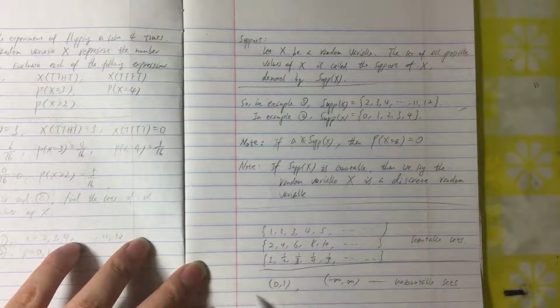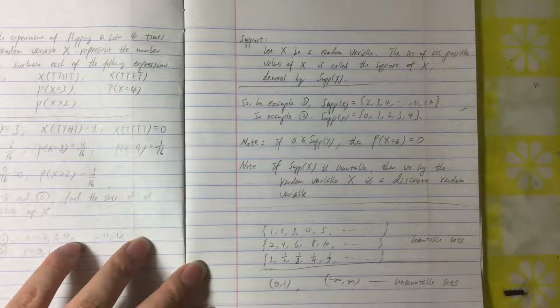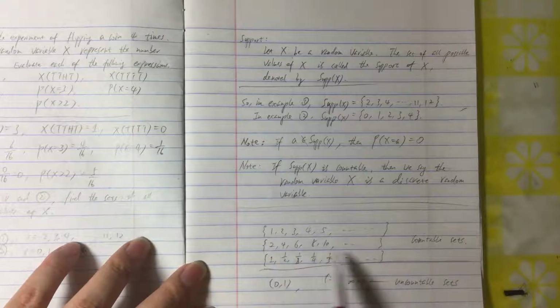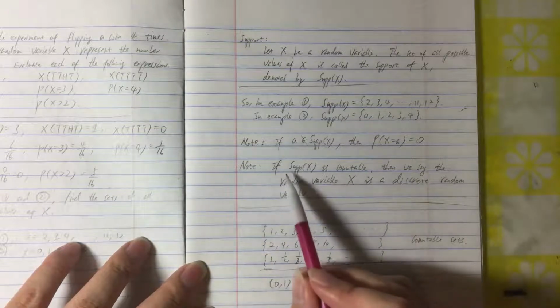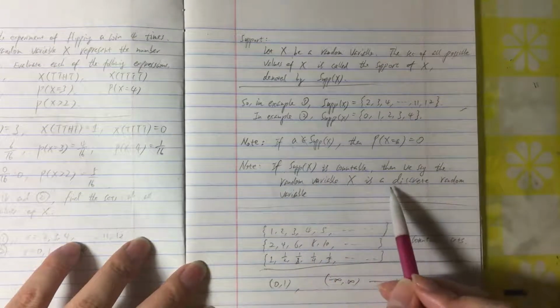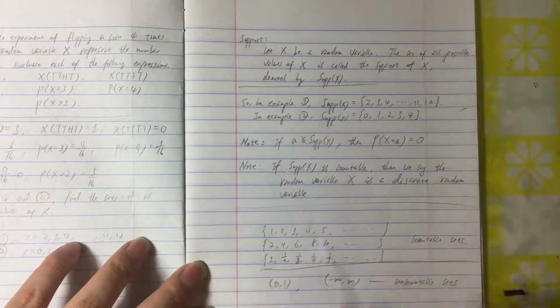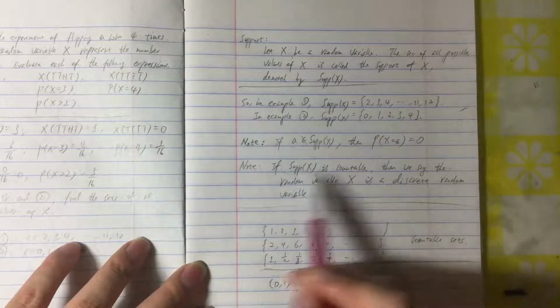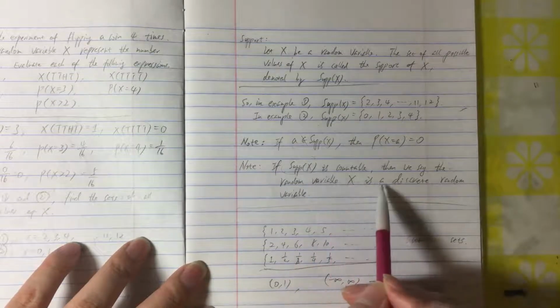In general, intervals are uncountable sets. If I can write down all elements in the set, then the set is countable. So if the support of X is countable, then we say the random variable X is a discrete random variable. If there's a way I can count all elements in the set, then this random variable X is called a discrete random variable.